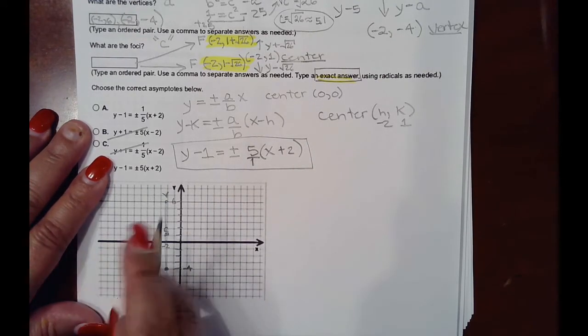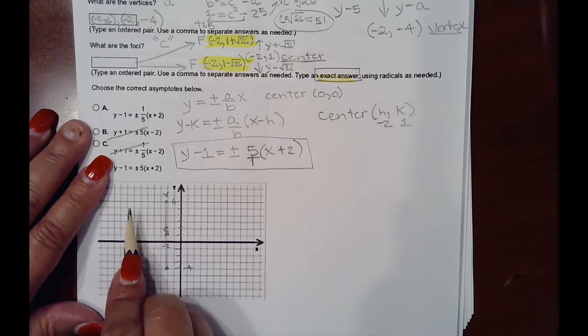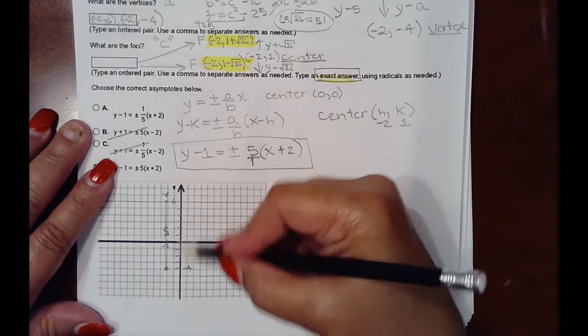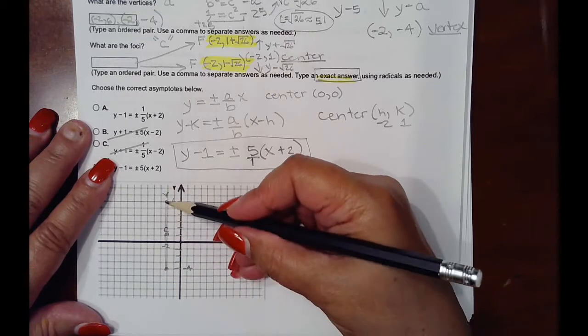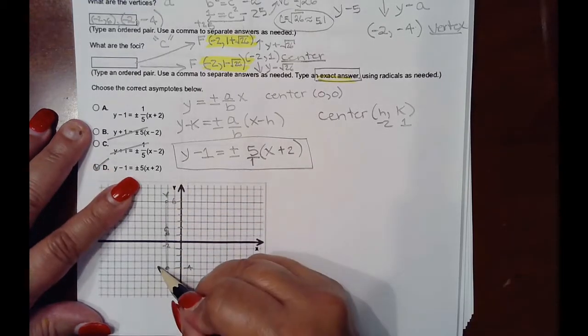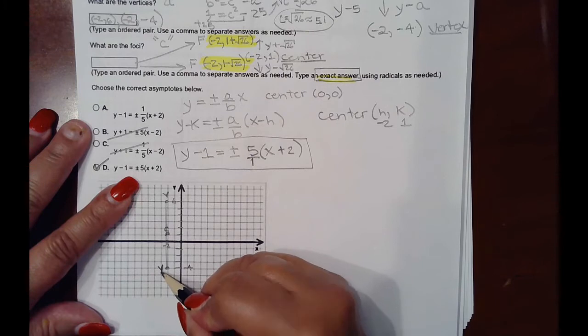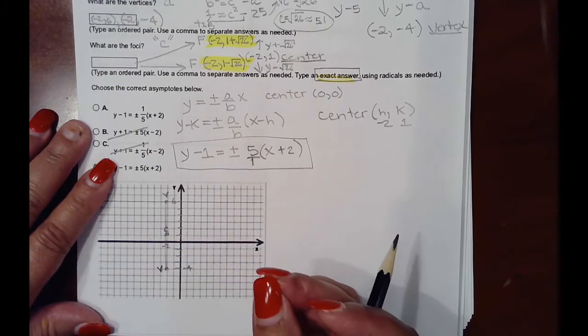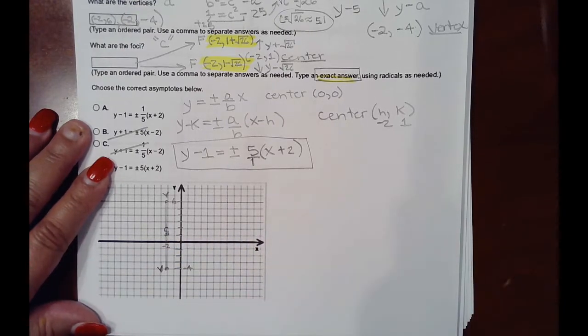Okay, then we want to know how far to stretch it this way and this way, and that is dictated by the B value. So this is called the transverse axis, where the center and the vertices happen. And the foci are there too. I just don't need them right now in order to get this graph going. You can put them in there though. And then when you move this way and this way, that's dictated by the B value, also called the conjugate axis.